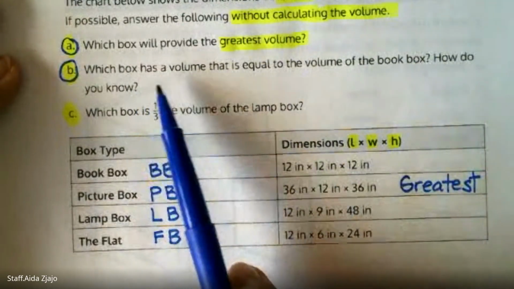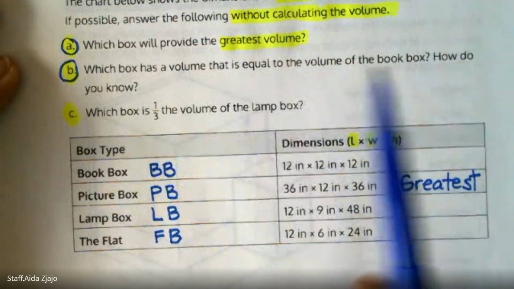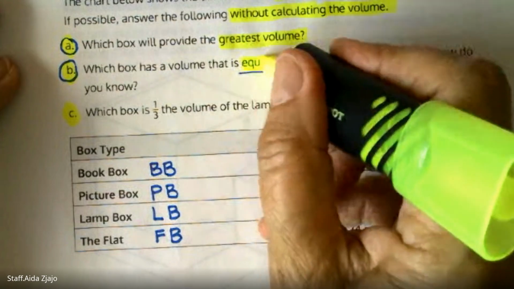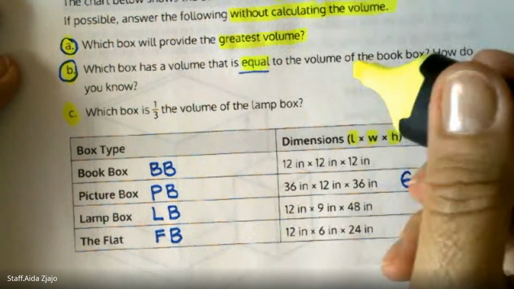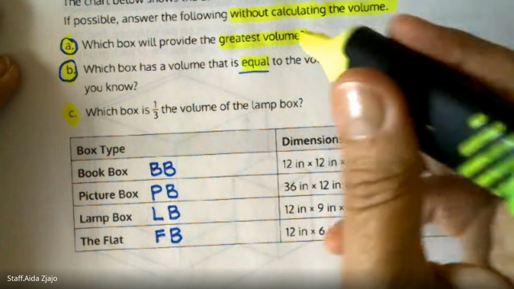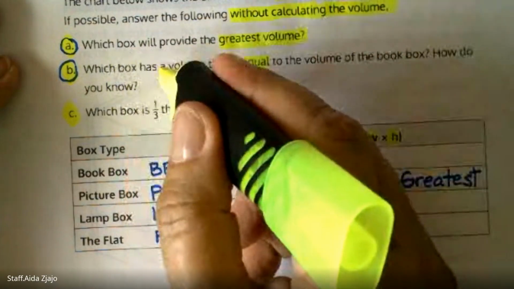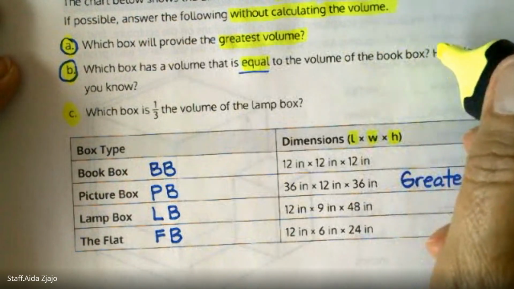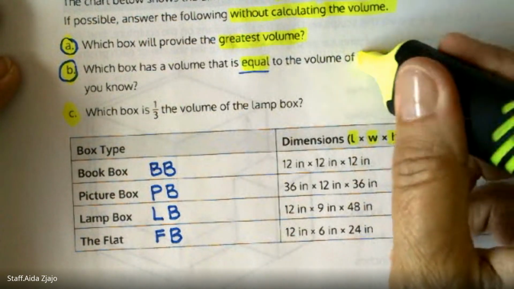Okay, which box has a volume that is equal? Which 2 boxes will have equal volume? Oh no, which box has a volume that is equal to the volume of the book box?